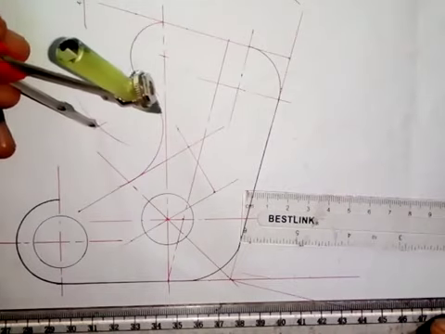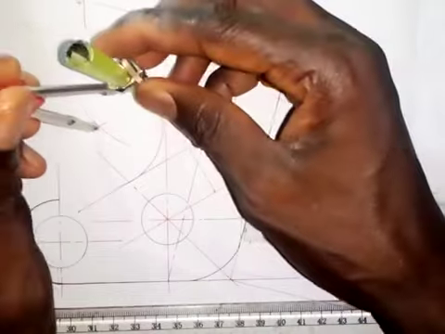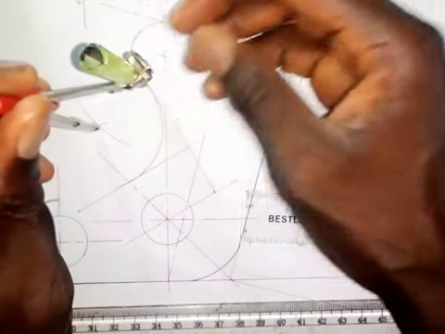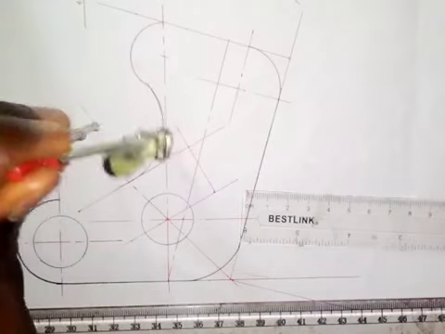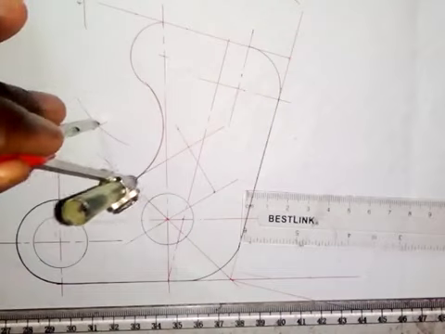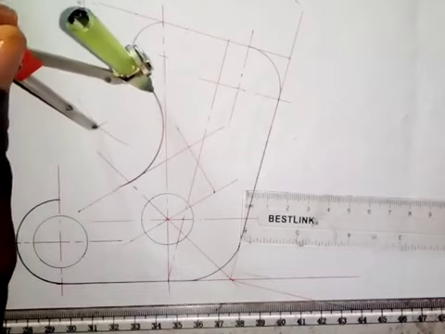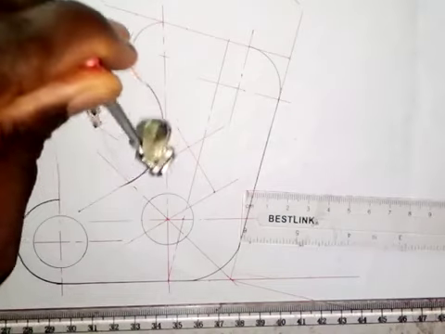So I'll put it here. That same 30, it is this 30. So I just put it here, that 30, and I will turn it like this, to make it thick. So this is it.